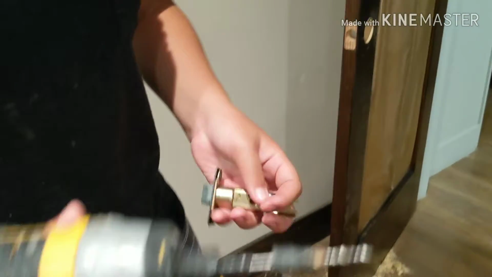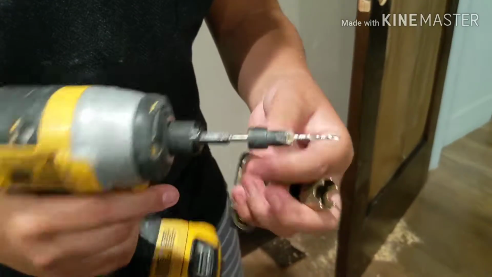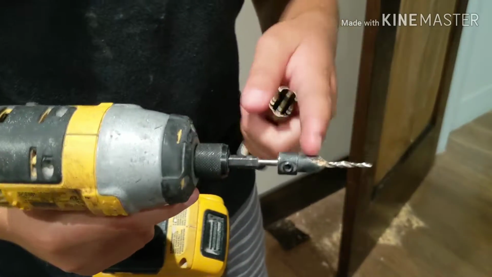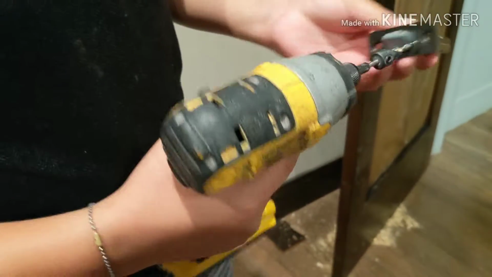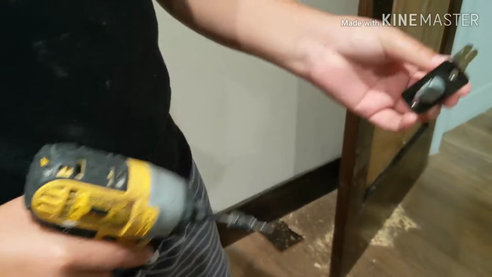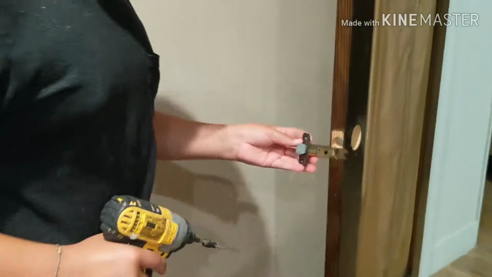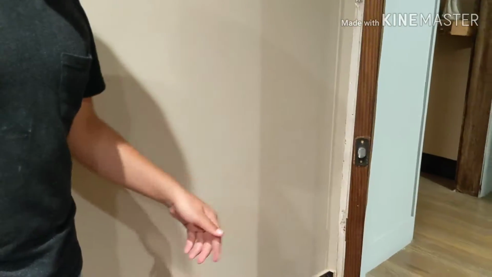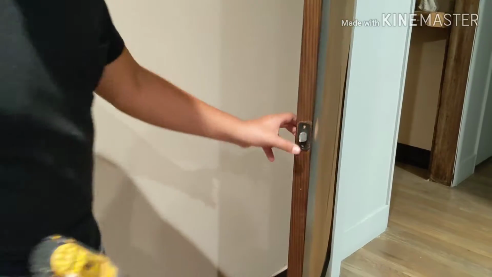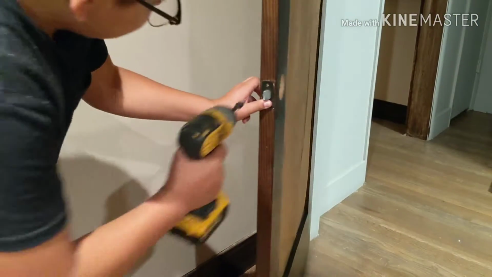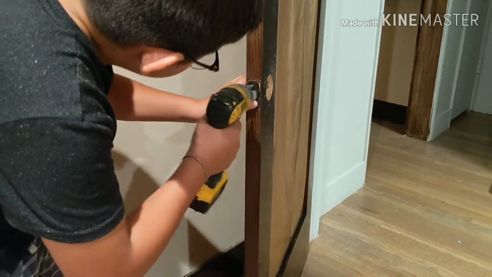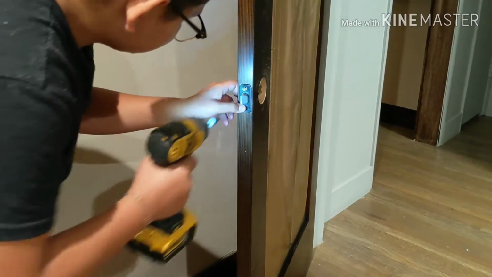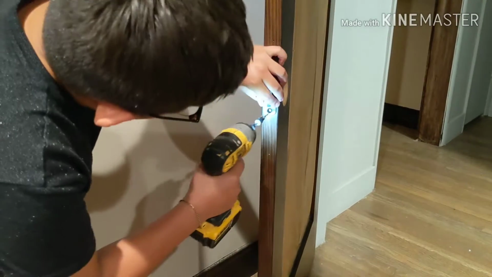Guys, so I just added a countersink bit to my impact driver, and basically what this is going to do is pre-drill holes inside these holes, the beveled holes for these screws, and this here is the latching mechanism. You're always going to want to put this way, that way it can actually latch into the hole once it's closed. So what we're going to want to do is I'm going to line it up, go towards the center, drill a hole. Then once we have the top one done, we can go down to the bottom.